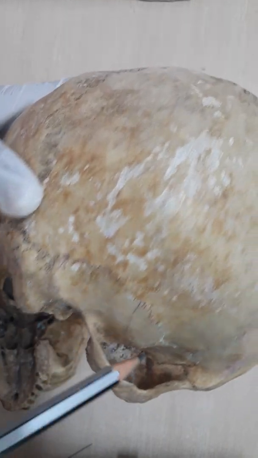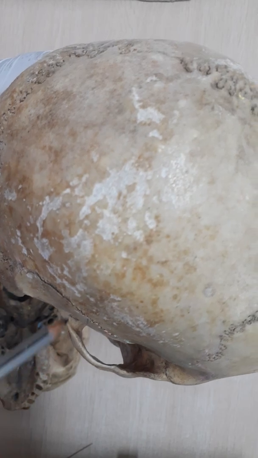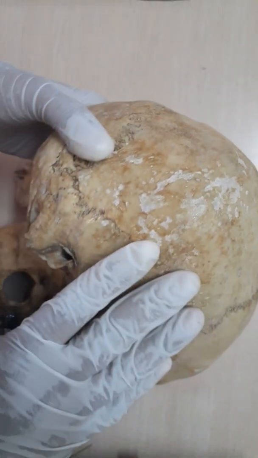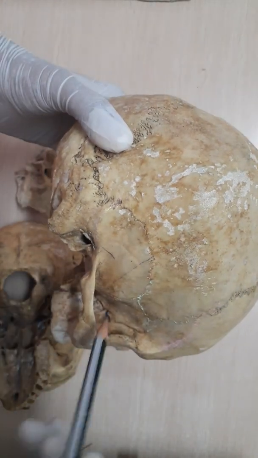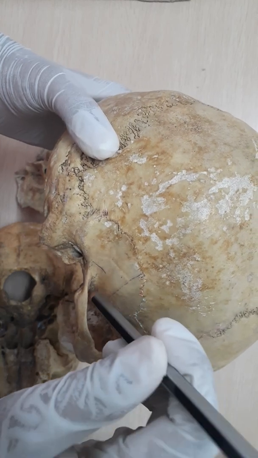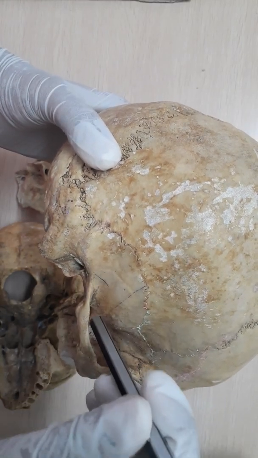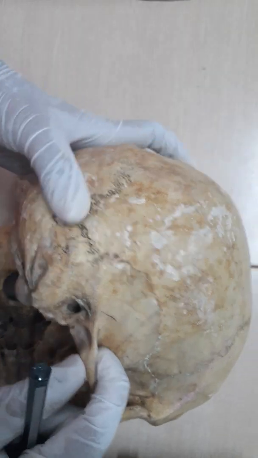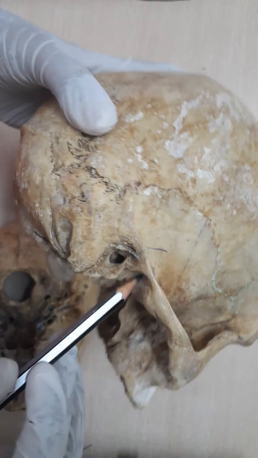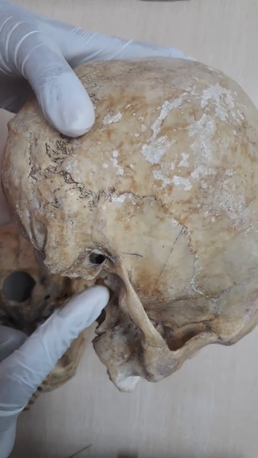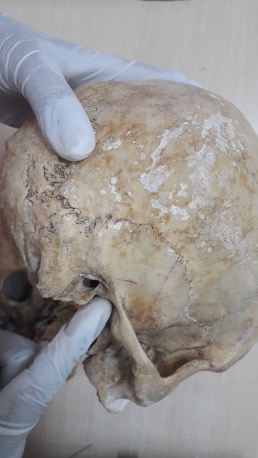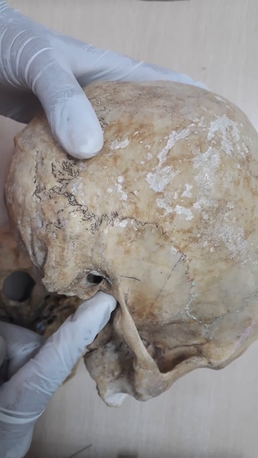This concave upper surface conveys the tendon of the temporalis muscle, which I told you about in the temporal fossa. So the tendon of the temporalis muscle passes through the upper concave surface of the zygomatic process. Now in the lower part you have the mandibular fossa, where the head or condyle of the mandible articulates and forms the TMJ, the temporomandibular joint.